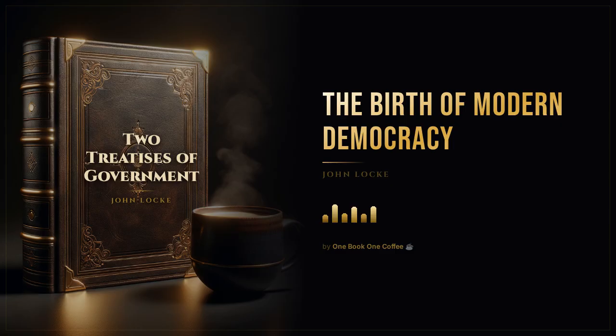The specific challenges may have evolved. Locke couldn't have imagined social media or global corporations or climate change. But the underlying tension between liberty and order, between individual rights and collective welfare, remains as relevant as ever.